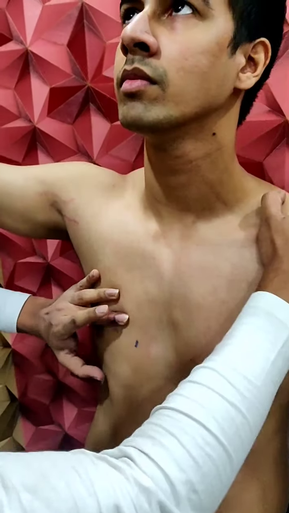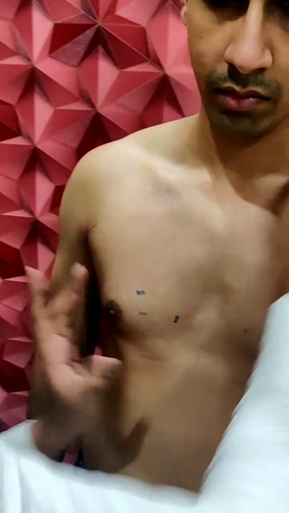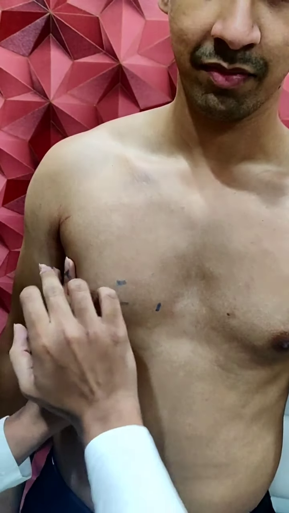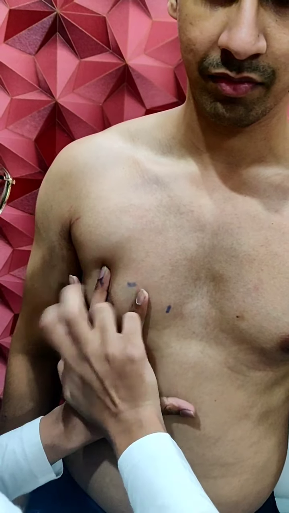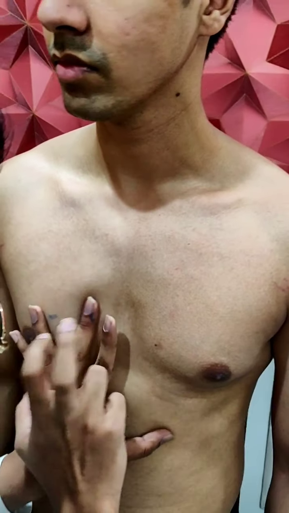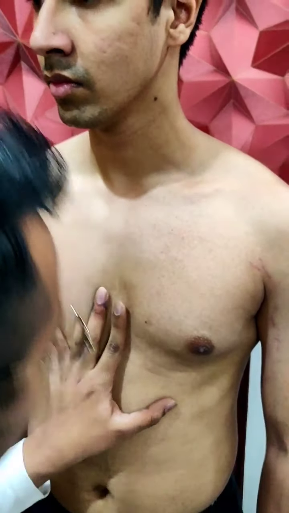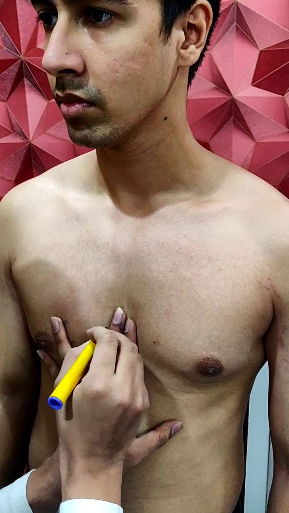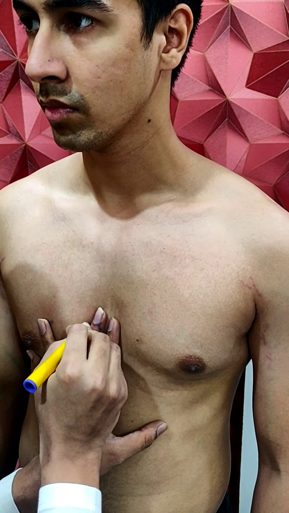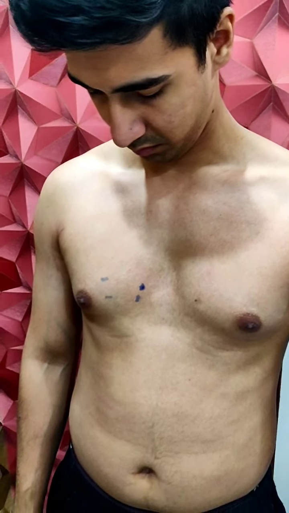Now we will go to the fourth intercostal space. We can hear the dull sound here also. So put a mark here also.